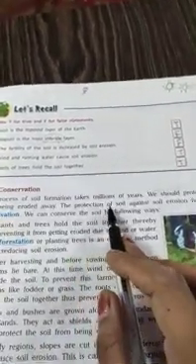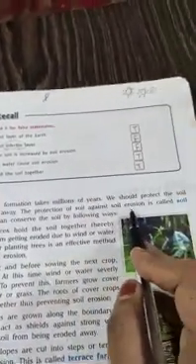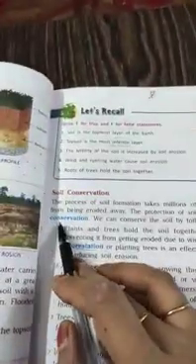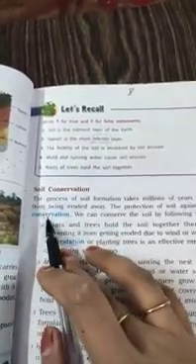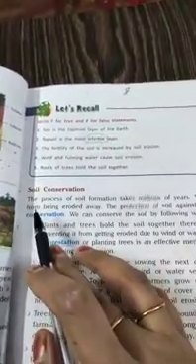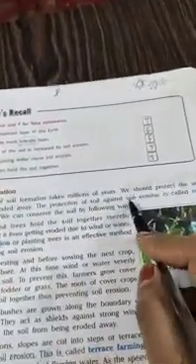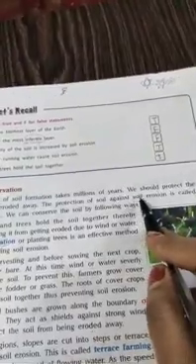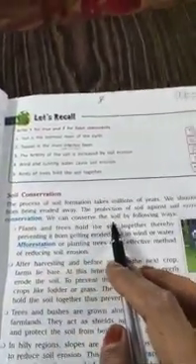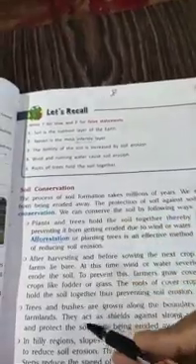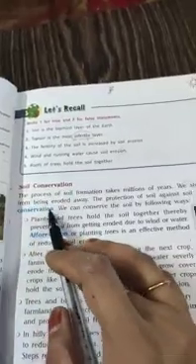The protection of soil against soil erosion is called soil conservation. It means when we do not allow the soil to be eroded, when we protect the soil from soil erosion, this process is called soil conservation. We can conserve the soil by following ways. Now we are going to study the different methods through which we can conserve the soil.